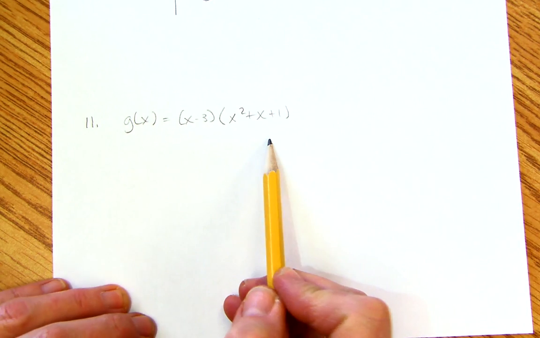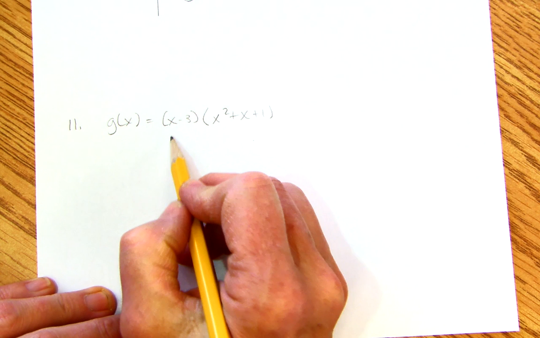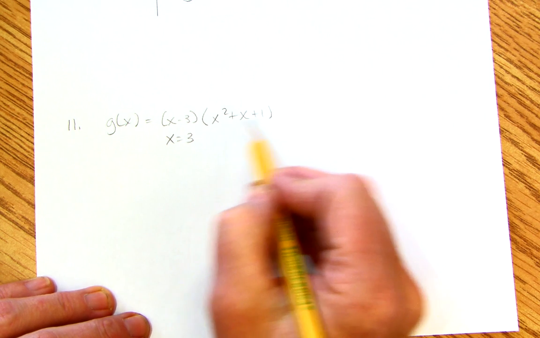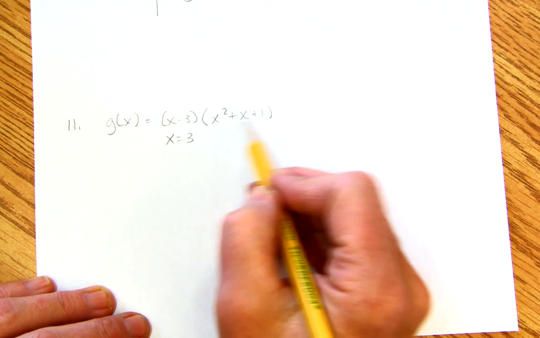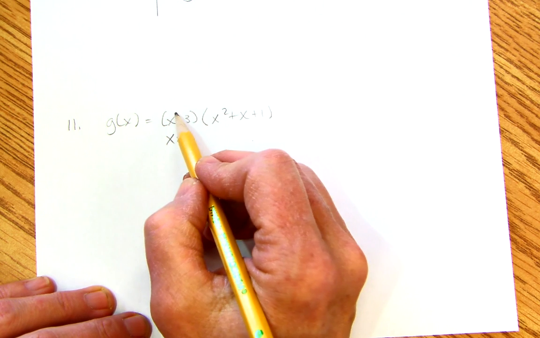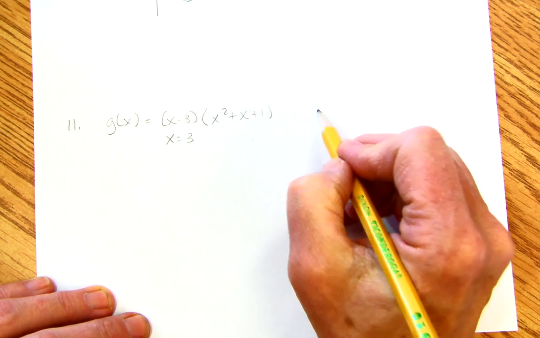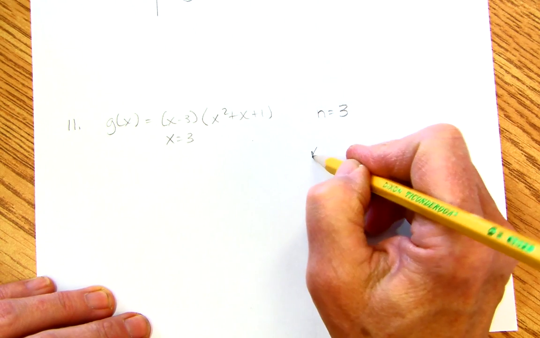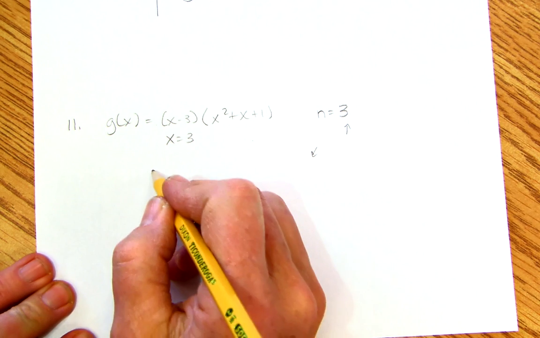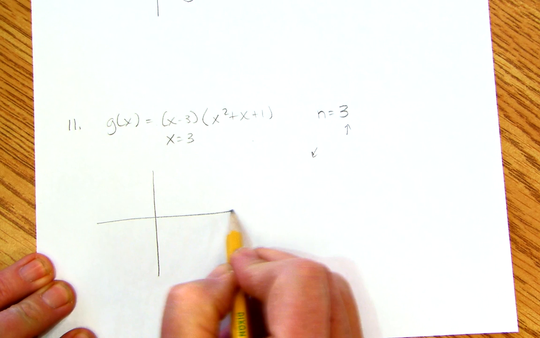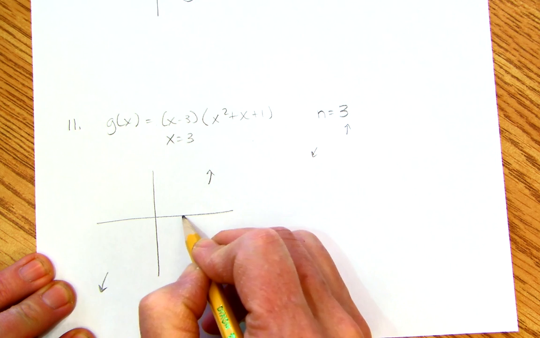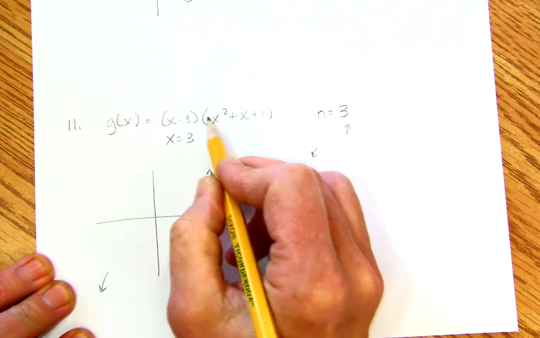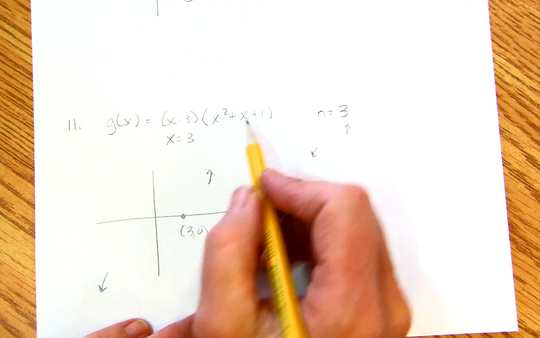All right, let's look at this function. Again, I can identify this zero as x equals 3. This one I can't factor. We'll deal with that in a minute. So again, this is an x to the first. That's an x squared. So my degree is 3. It's positive, so it's going to go down to the left and up to the right. Expect it to go down here and up here. I know I cross at 3. Let's see what happens when I find the zeros here.